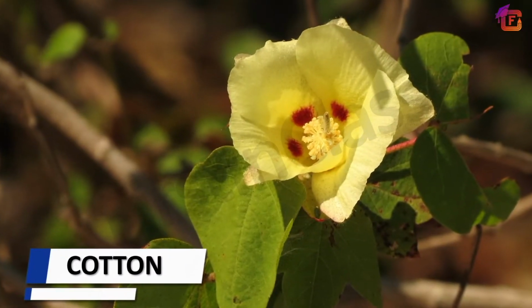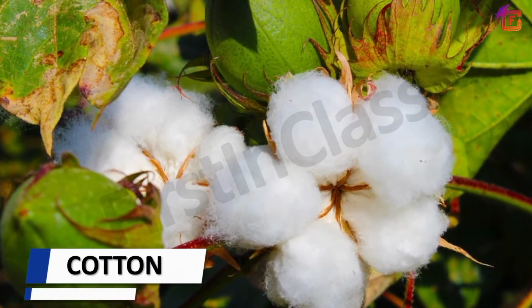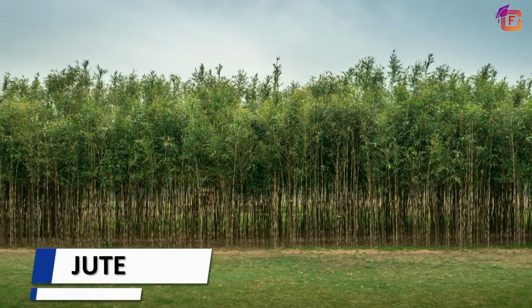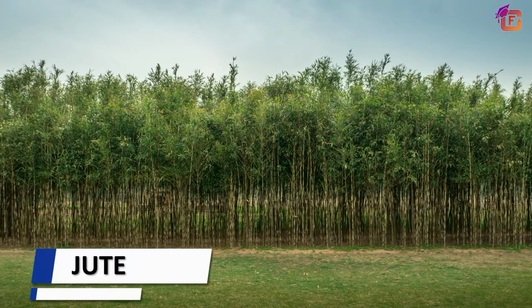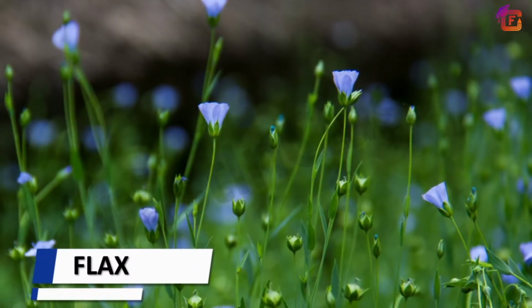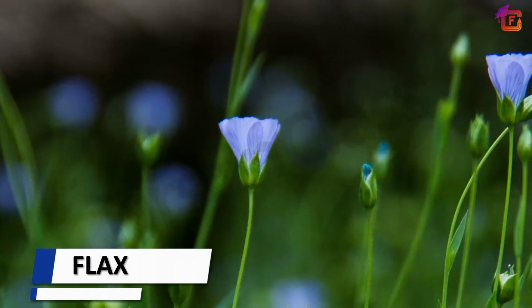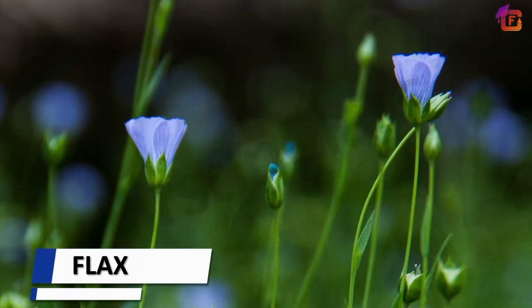Cotton is a soft fiber that grows from the surface of the seeds of the cotton plant. Jute fibers are long, soft and shiny fibers present in the stem of the jute plant. Flax fibers are leathery and smooth fibers also present in the stem of the flax plant.